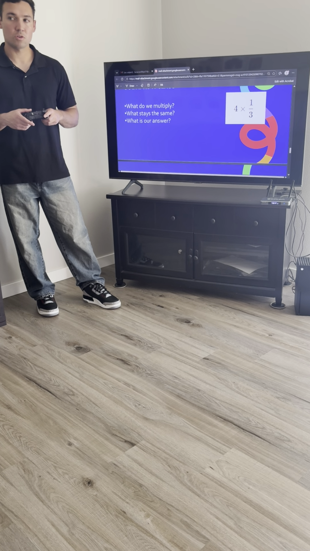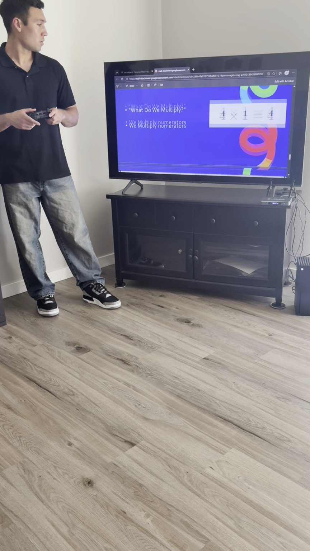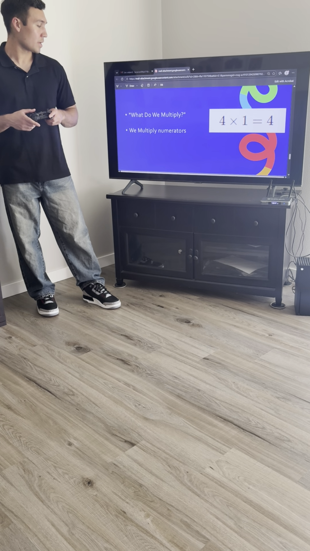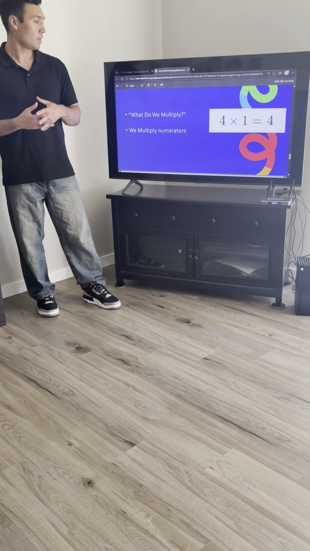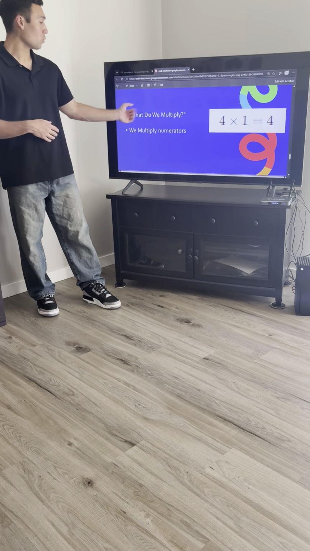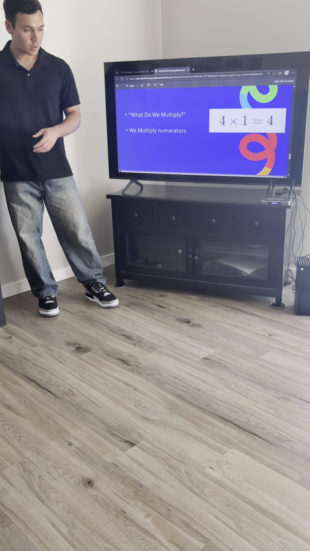Okay, turn them around. I'm gonna show the answer. So we multiply the numerators. You technically do multiply the denominators as well, but they stay the same. So we're gonna focus on those numerators. So what do we multiply? We multiply the numerators. We had 4 and 1, so we get 4.